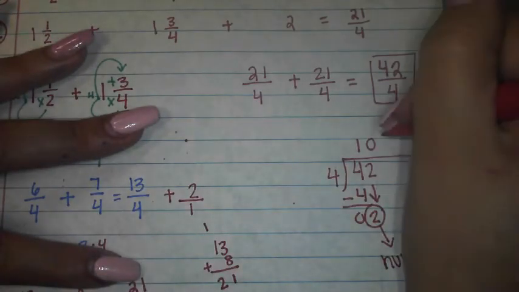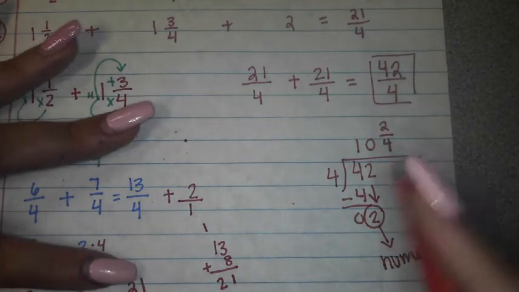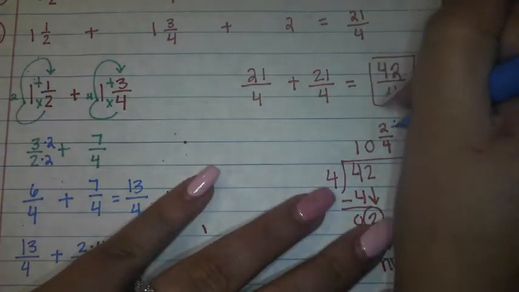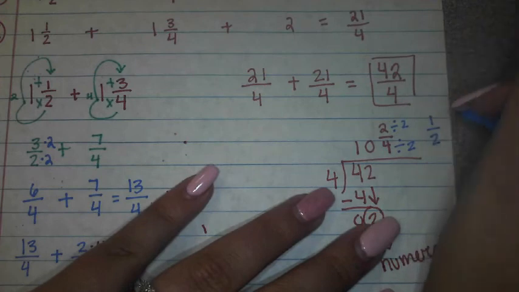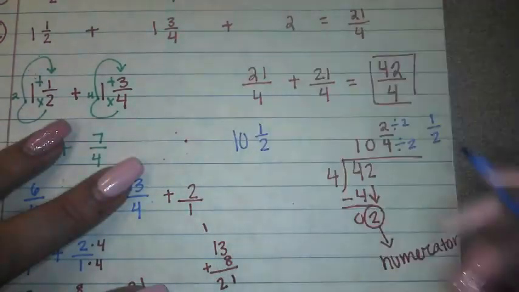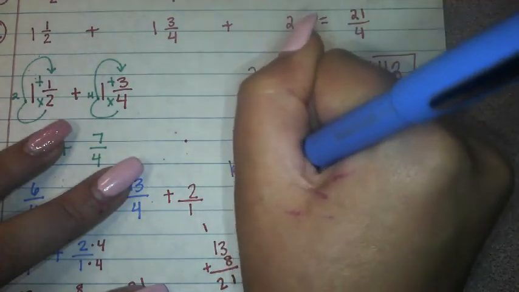So now this is 10 and 2/4. But you can simplify that 10 and 2/4 by dividing both of these by 2. That's going to get you 1/2. And so I'm going to rewrite my answer as 10 and 1/2 hours practicing.